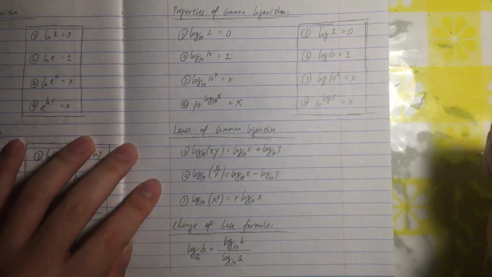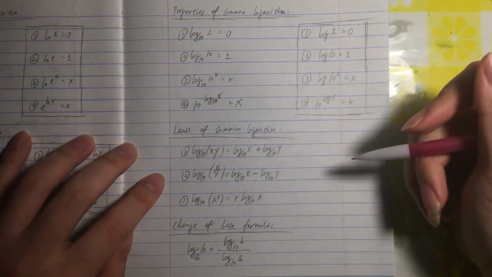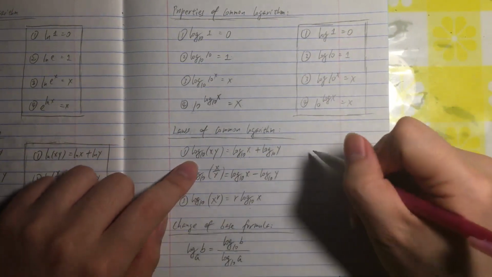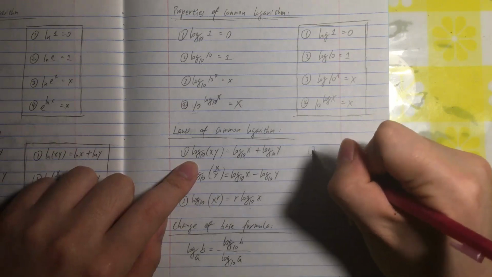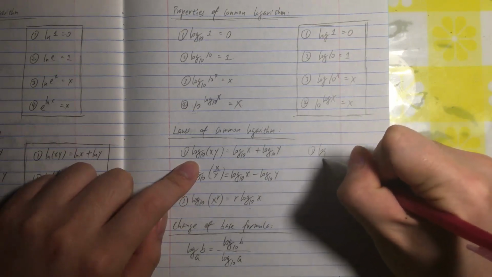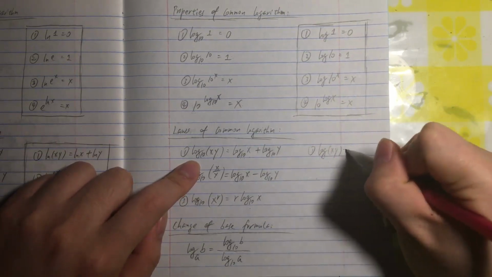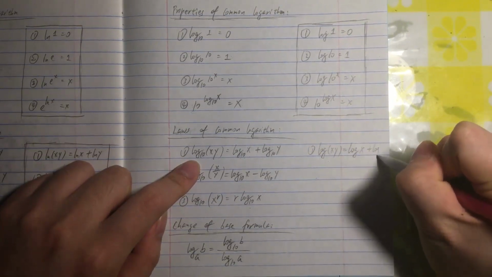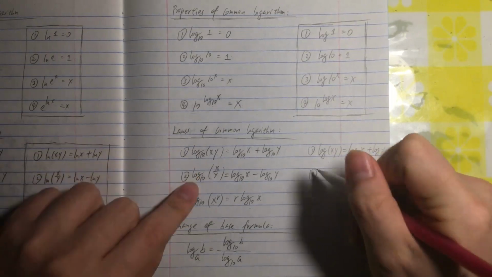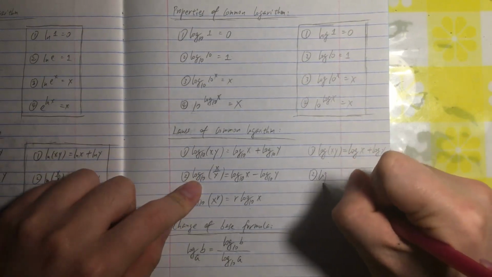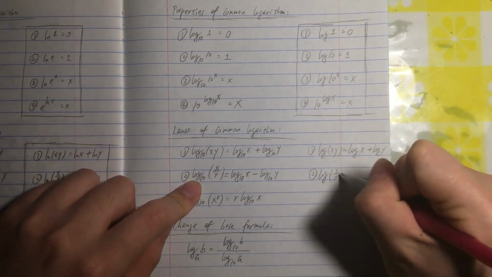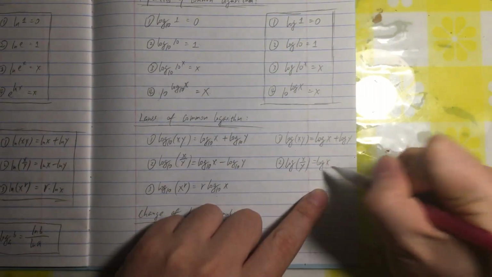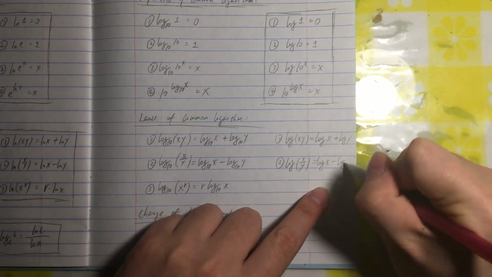And same thing for the laws of common logarithms. Log base 10 is the same as log with no base. So this formula can be written as log of xy equal to log of x plus log of y. Log of x over y can be written as log of x minus log of y.